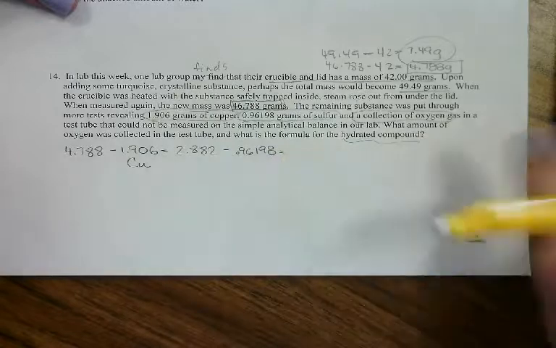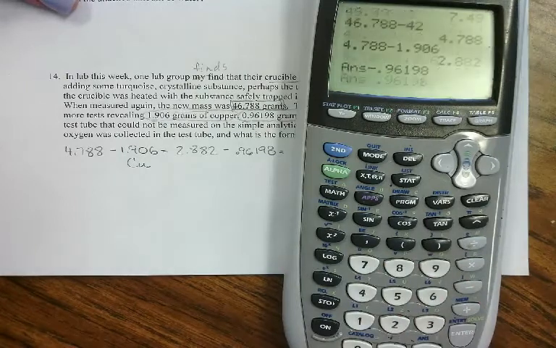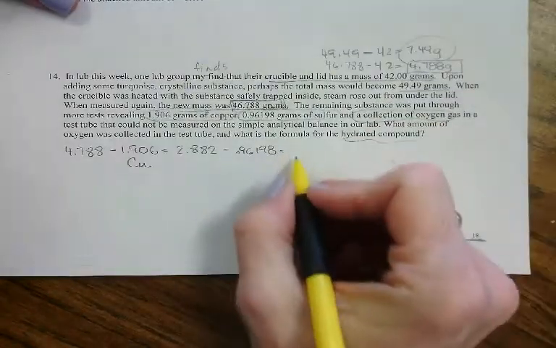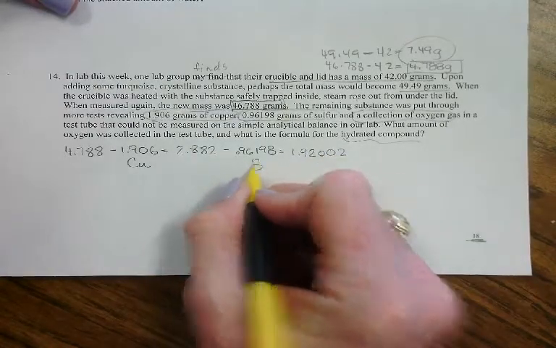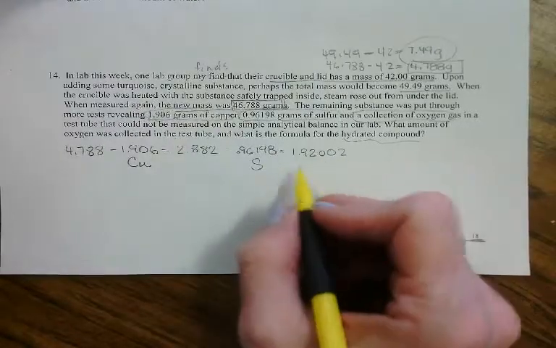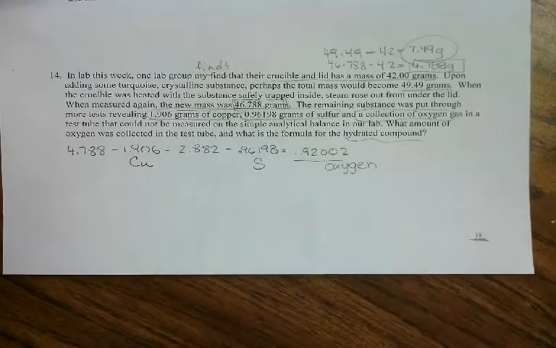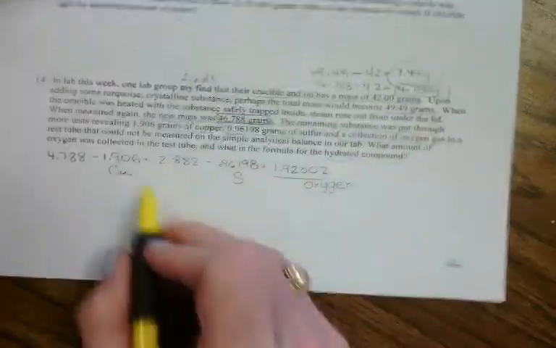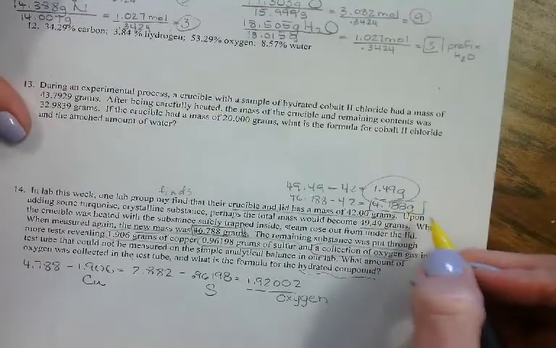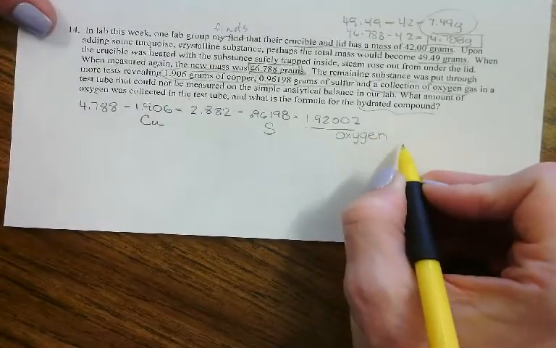Also know that I have some sulfur, so I'm going to subtract the sulfur out of it. 2.882 minus 0.96198 is 1.92002. So that's the oxygen. Because I know that I had 4.788 grams of solid, that's the difference. 1.92002 grams of oxygen.